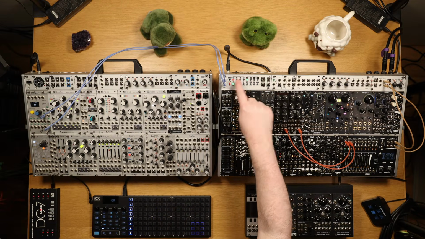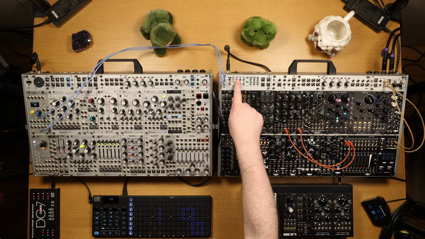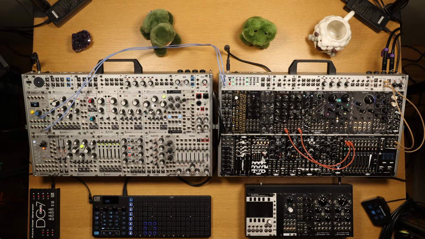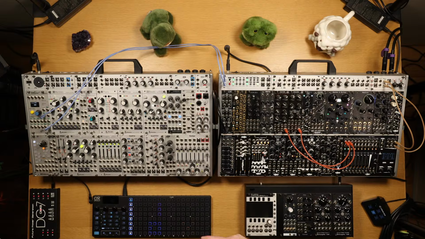1, 2, 3, 4. So that's just four on the floor. Basically, these 2 rows of 8 buttons correspond to a typical 16-step sequence for a measure in the 4/4 time signature. So each 4 buttons represents a single beat that can be subdivided into 16th notes.